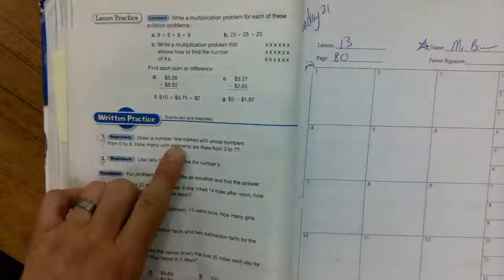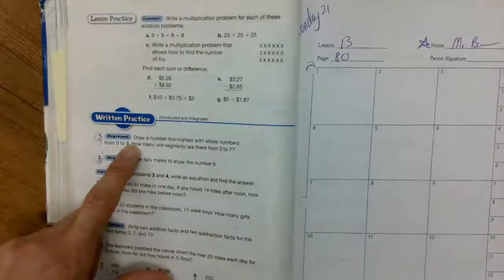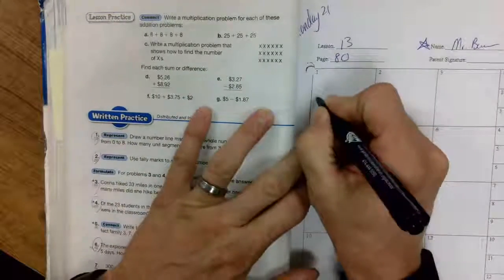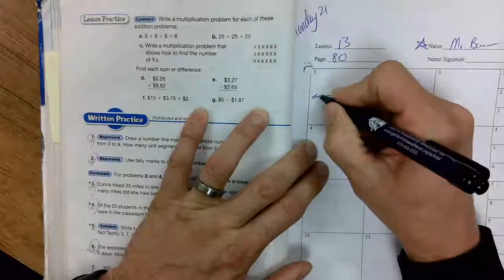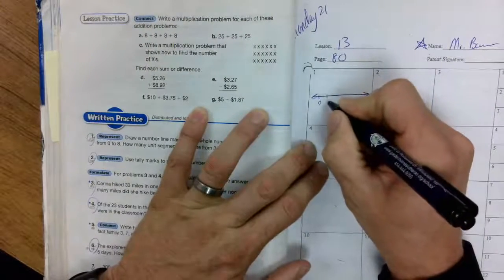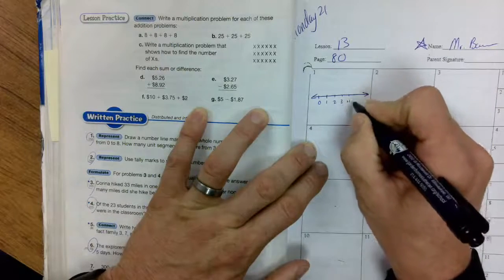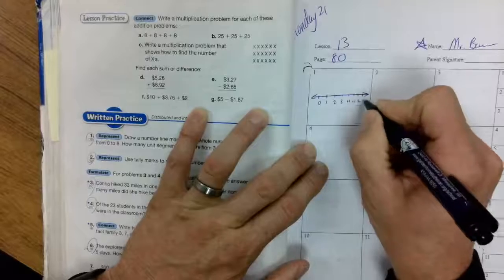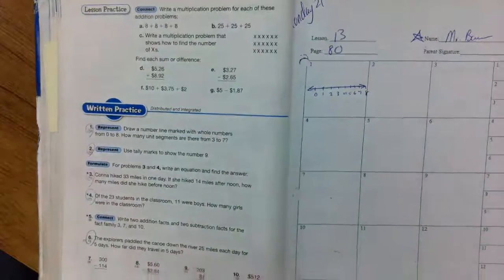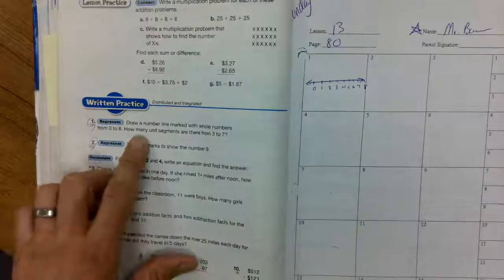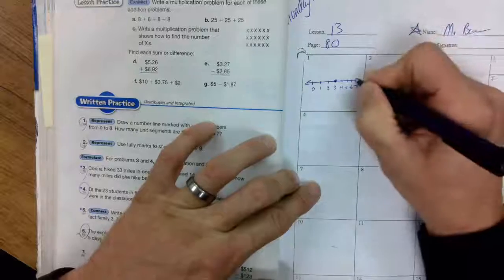All right, let's start on number 1. It says draw a number line marked with whole numbers from 0 to 8. Remember we said if it starts with 0, we can start on the left. So let's put a line first. A line has arrows both ways. Now our little tick marks will show our unit segments, and we're going to number it all the way to 8. Now plan ahead a little better than I did because it didn't quite fit. Okay, best you can. Now the second part of the question is how many units are there between 3 and 7? So now go ahead and put a little dot on 3 and a little dot on 7.